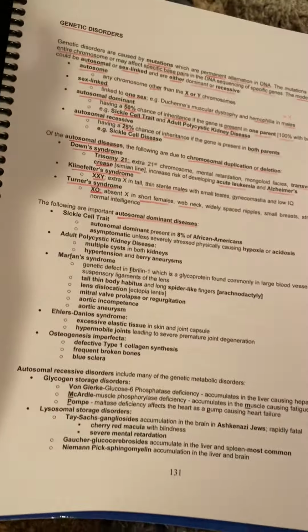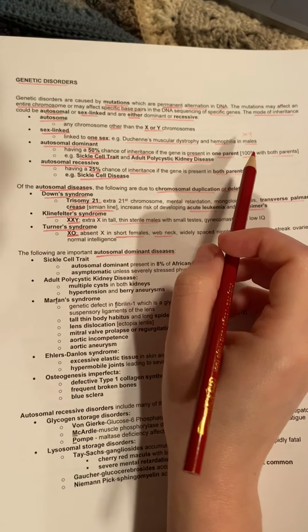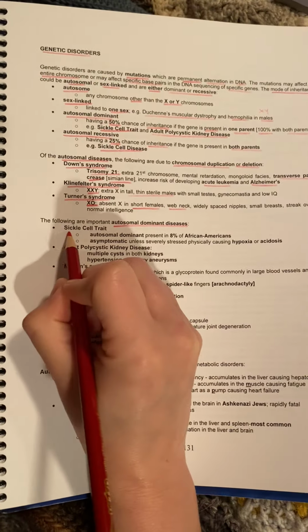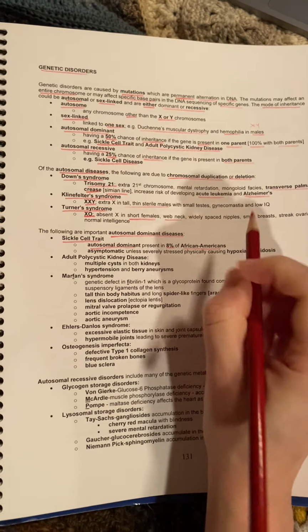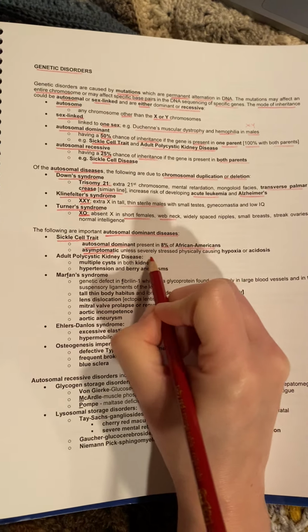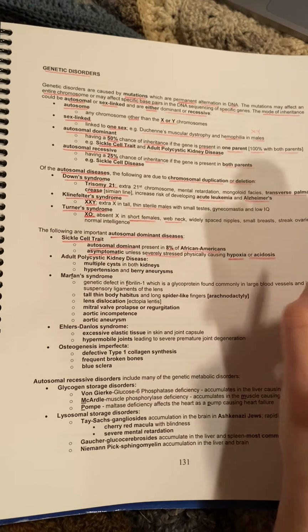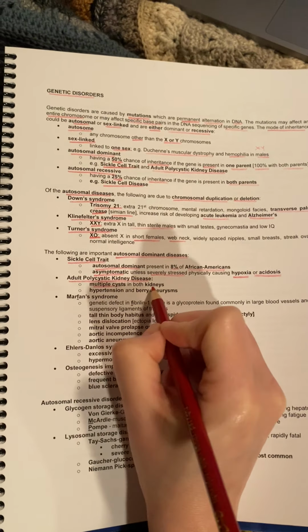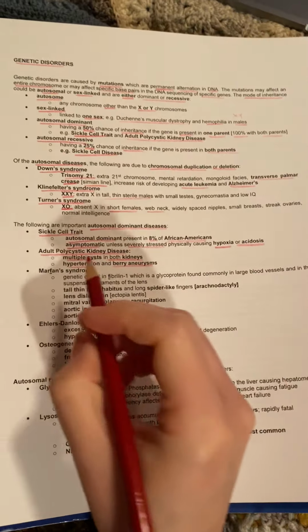Remember, autosomal dominant means having a 50% chance of inheritance if the gene is present in one parent or 100% with both parents. Okay, so these are the autosomal dominant diseases. Sickle cell trait, autosomal dominant, 8% of African Americans, asymptomatic unless severely stressed physically, causing hypoxia or acidosis. Adult polycystic kidney disease is multiple cysts in both kidneys, hypertension, and berry aneurysms.